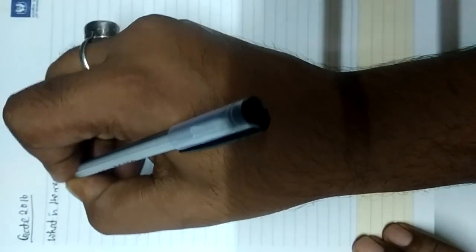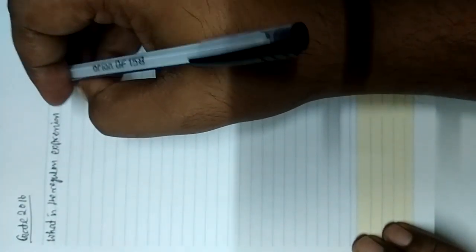What is the regular expression of the following statement?